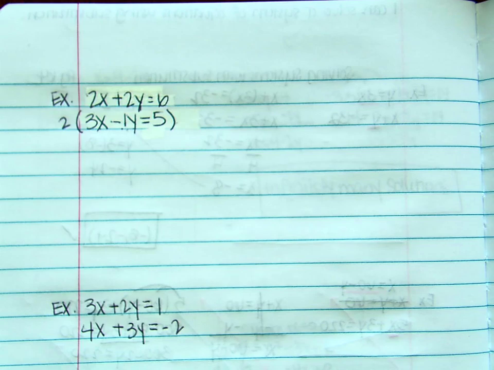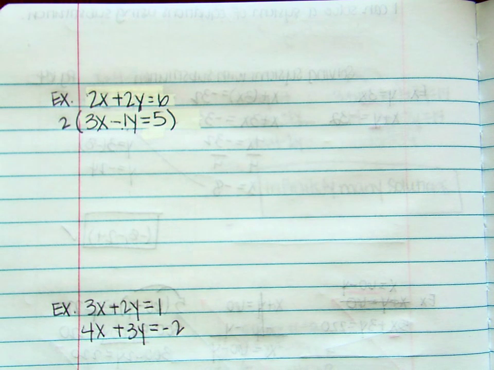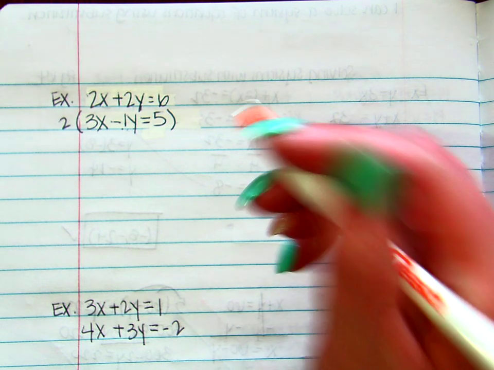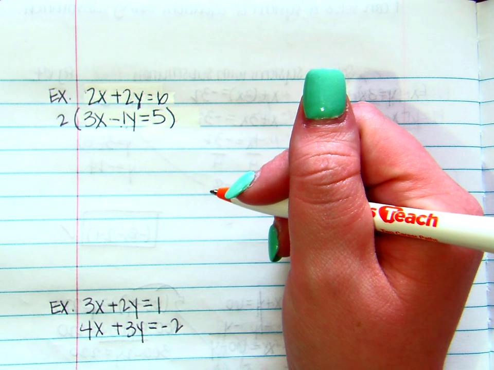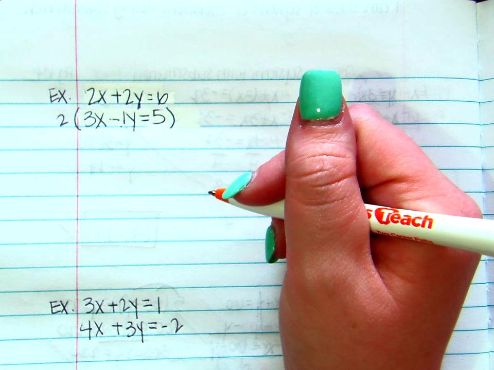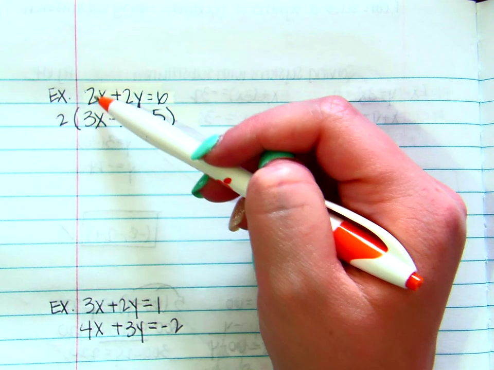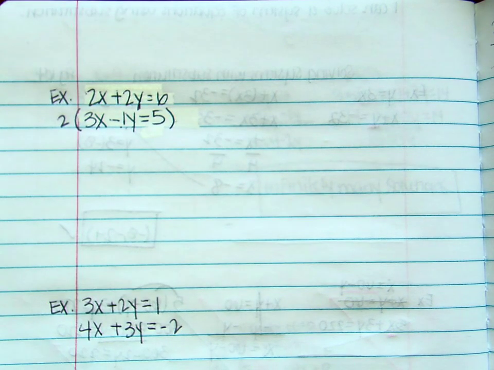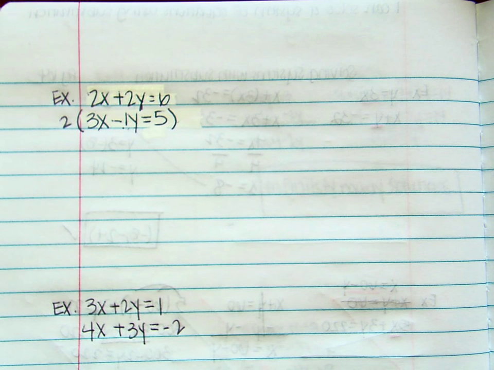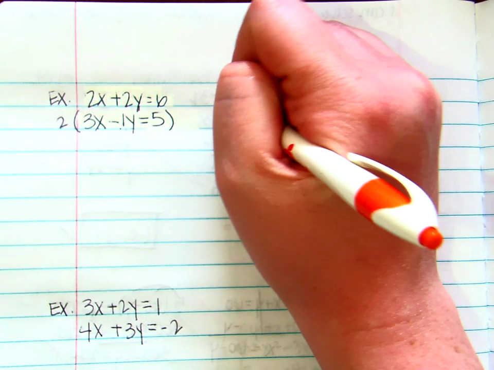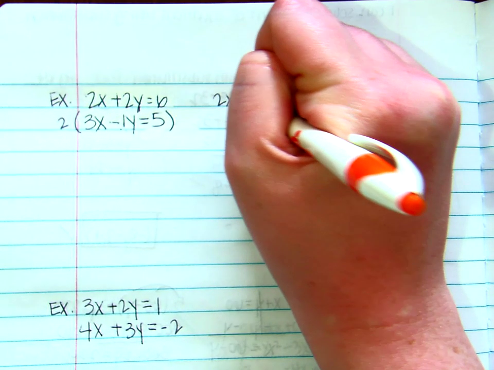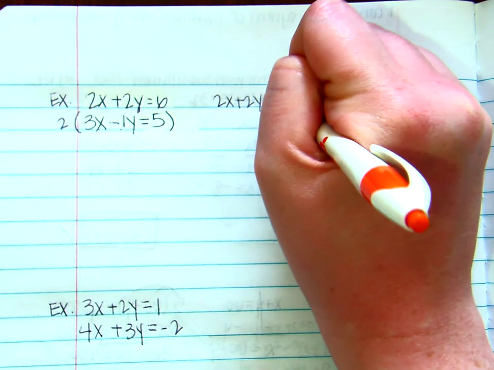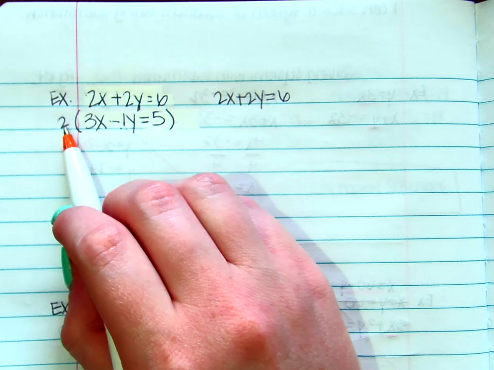Sometimes you're going to have to multiply one of your equations by a number in order for it to eliminate. Look for that easy multiplication that can happen. Look for numbers where all you have to do is multiply by something, and there you go, it's gone. It can work. Okay, so the top equation is going to stay the same. The bottom equation I'm going to multiply by 2.